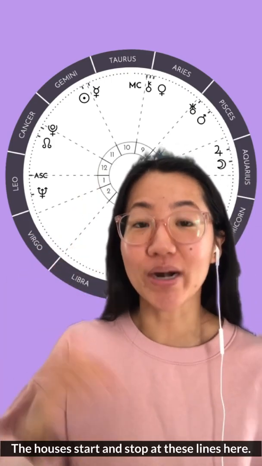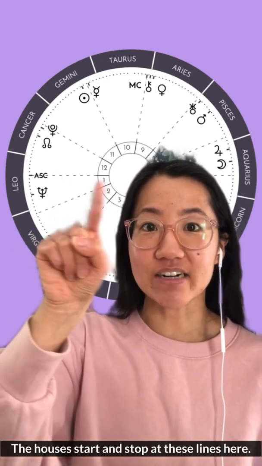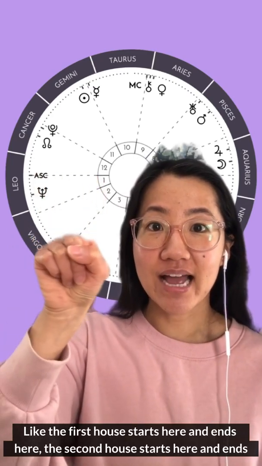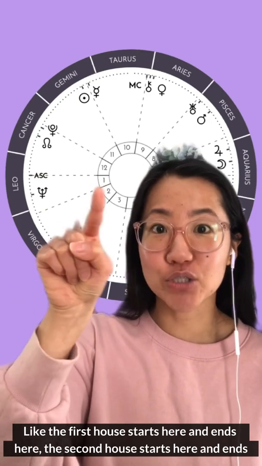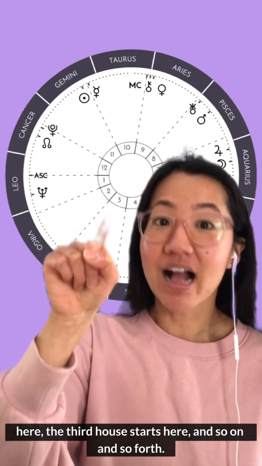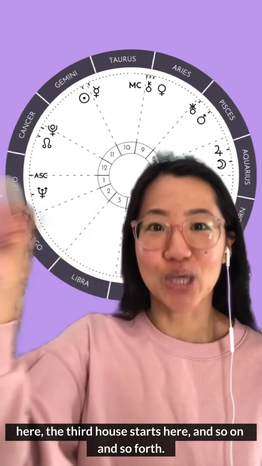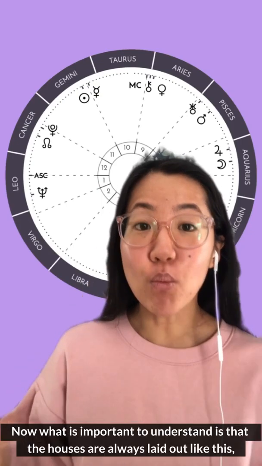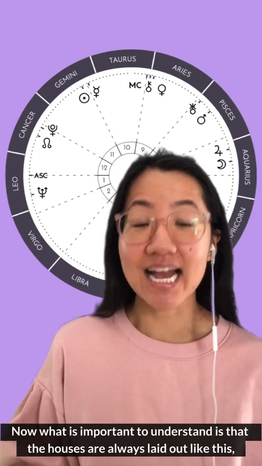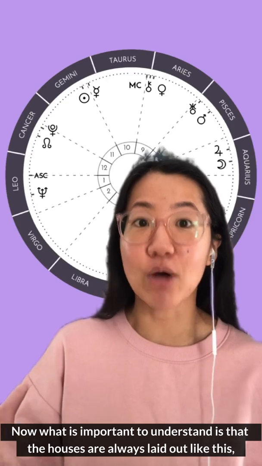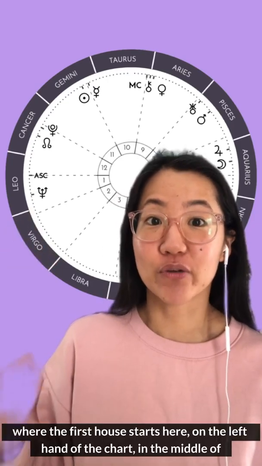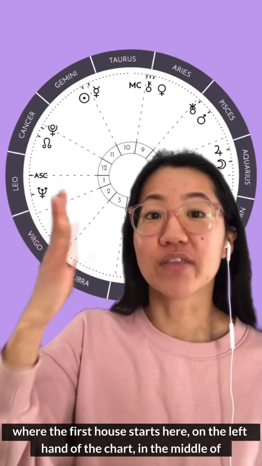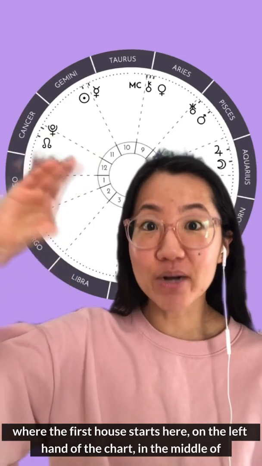The houses start and stop at these lines here. Like the first house starts here and ends here. The second house starts here and ends here. The third house starts here, and so on and so forth. Now, what is important to understand is that the houses are always laid out like this, basically, where the first house starts here on the left hand of the chart, in the middle of the chart.